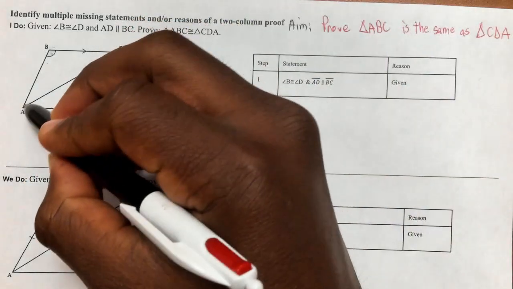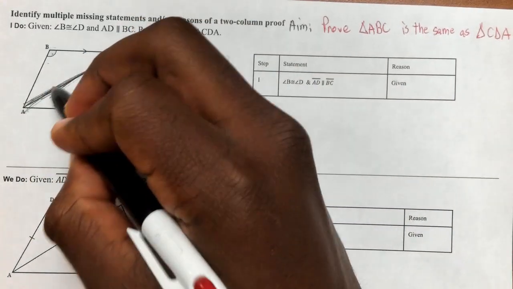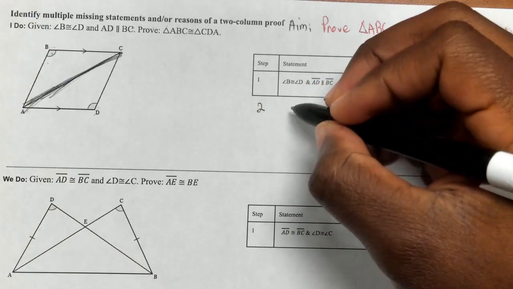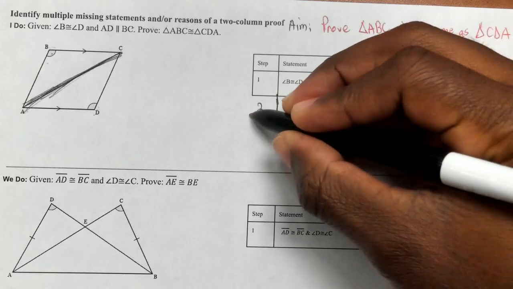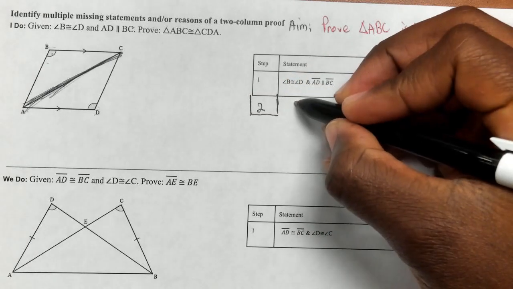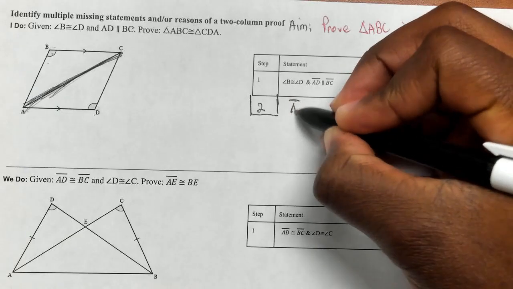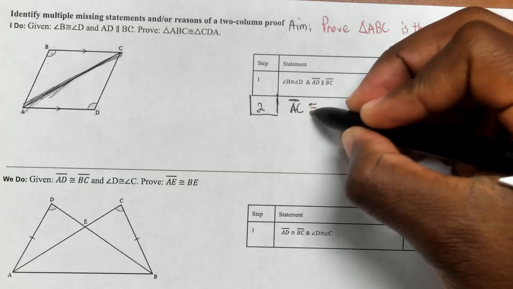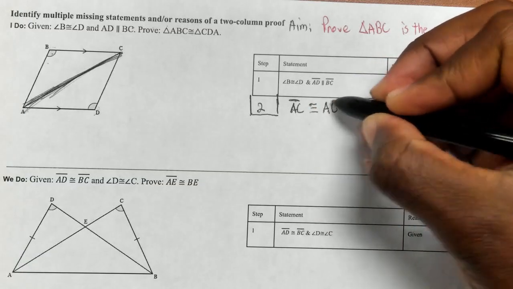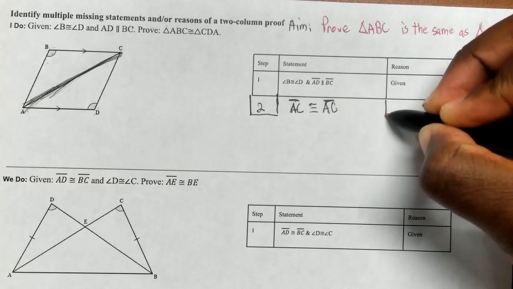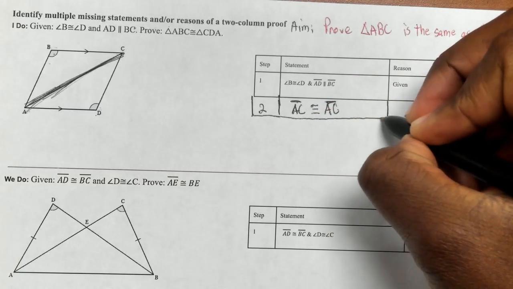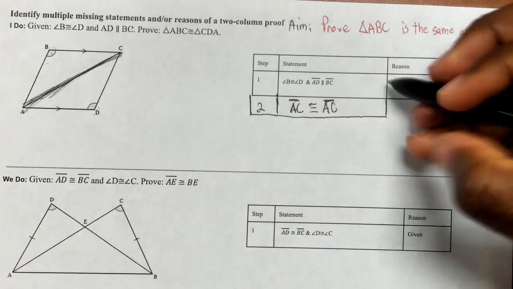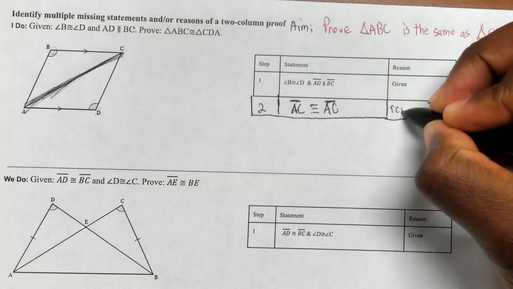So step 2, after what's given, we could say that the line AC is equivalent, the exact same, as the line AC. They're the exact same line. The reason is because it is reflexive. If I was supposed to reflect this to the other side, it would still be the exact same line. So based on the reflexive property.